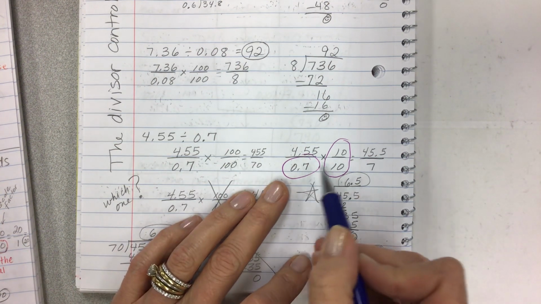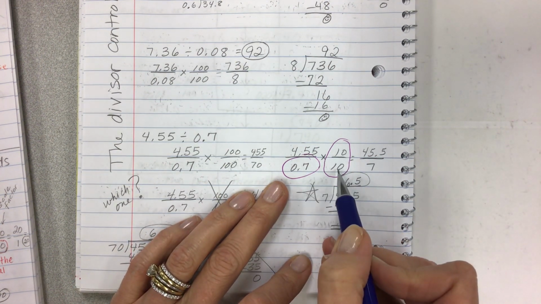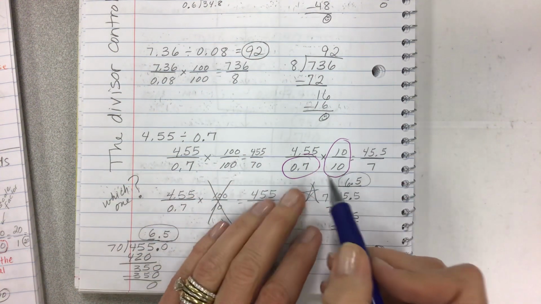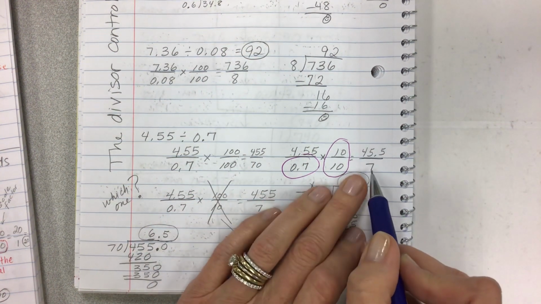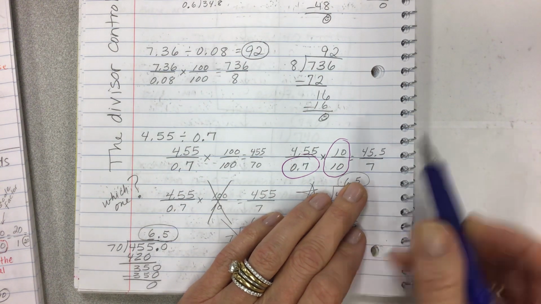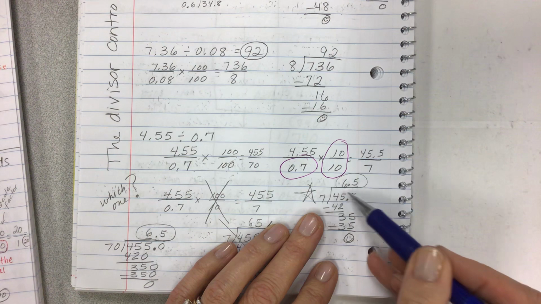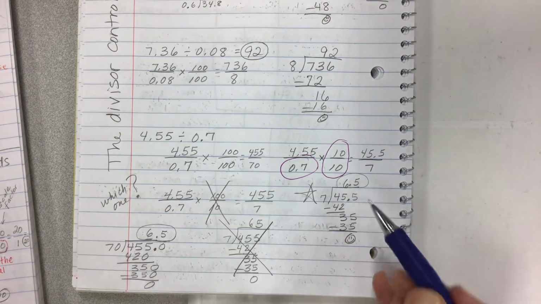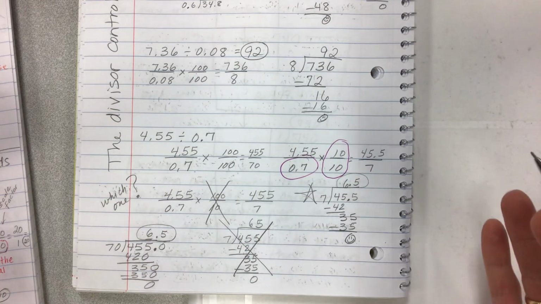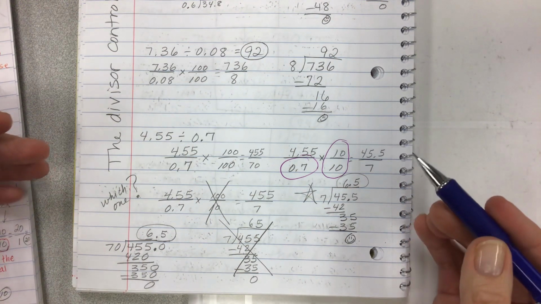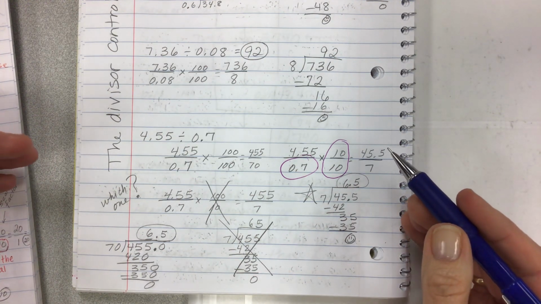So if you change it by simply multiplying by 10/10, you get the decimal out of the divisor. This is now 7. You can divide 45.5 by 7 and get your answer of 6.5. You can do more work if you want to. It just makes the problems a little bit bigger.